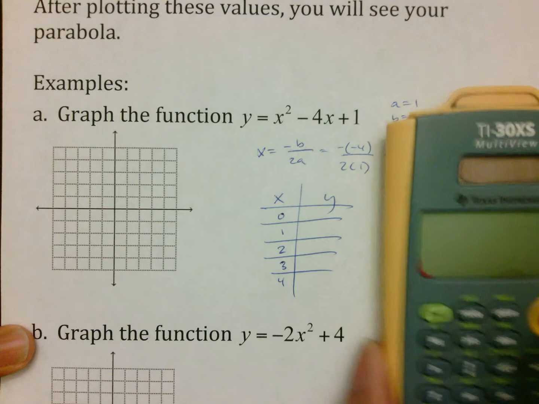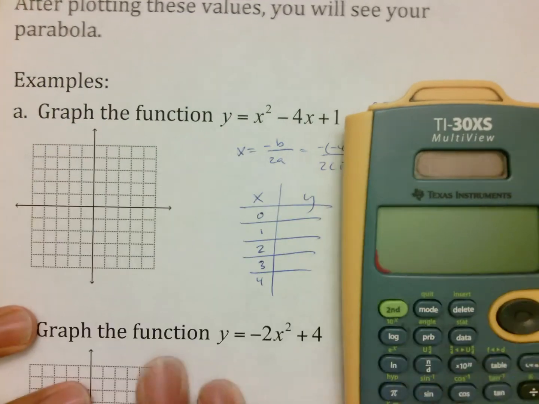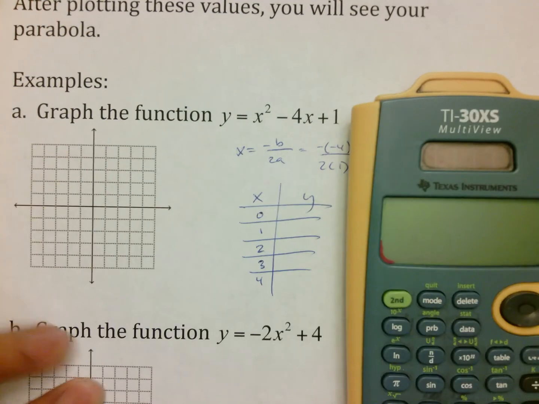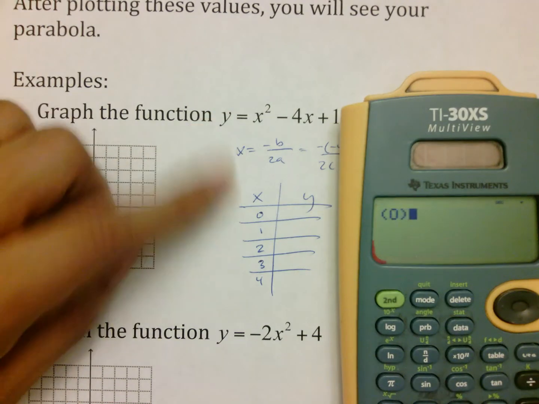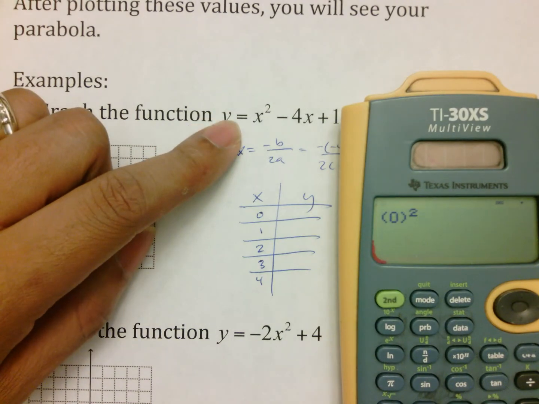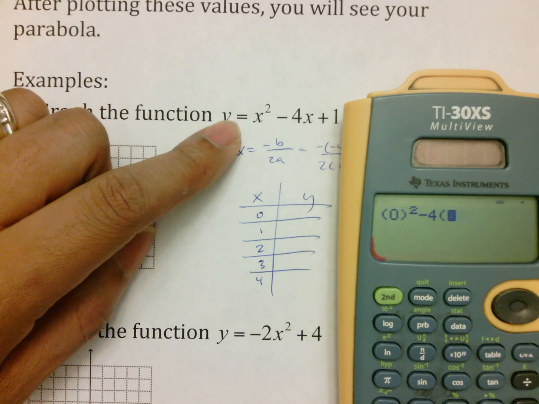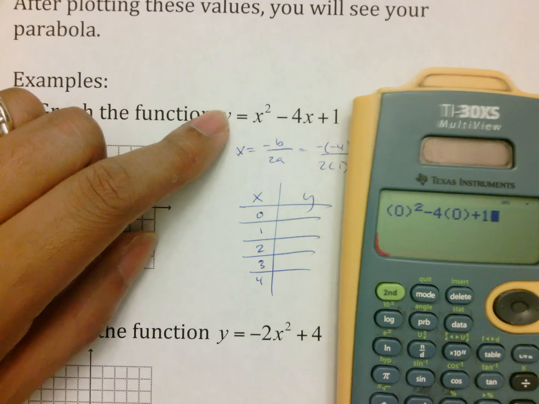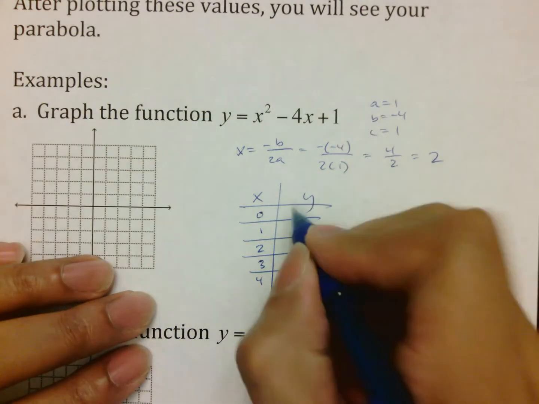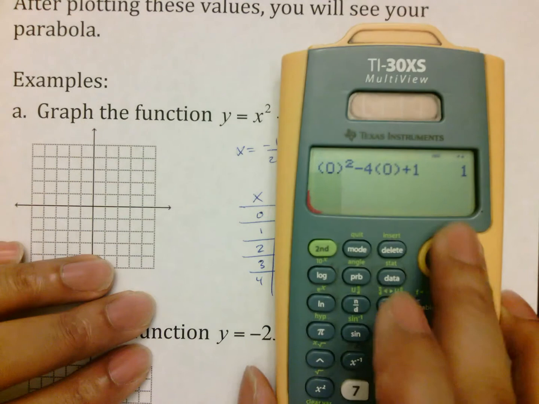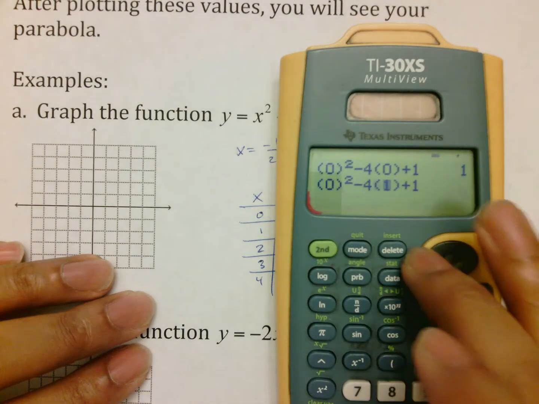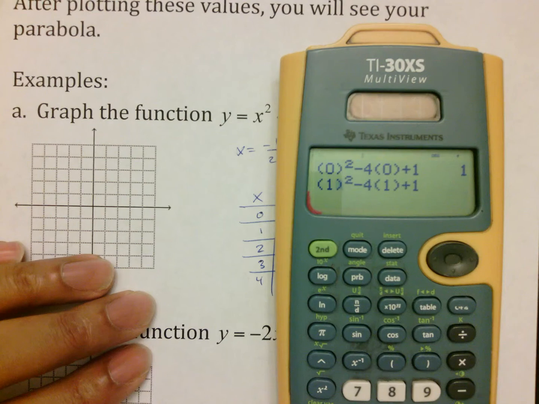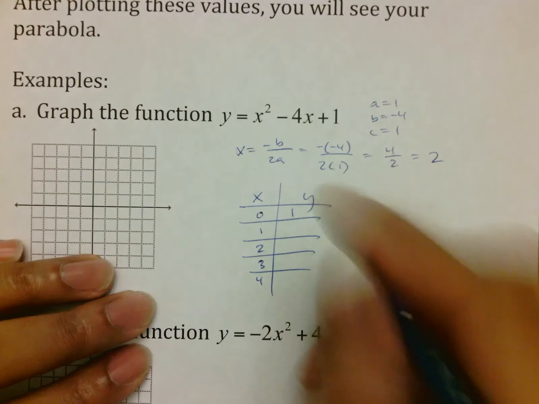And then you go ahead and you type those numbers into your calculator and see what happens. So again, you go to your equation here, which is parentheses 0 squared minus 4 parentheses 0 plus 1 equals 1, and again I suggest you use parentheses. And this is where the copy paste thing comes in. Again, if you don't know how to copy and paste, you might want to ask me about it, but then next time try to remember it, because I think I've shown you a few times.